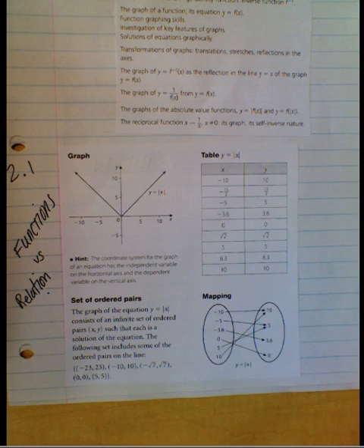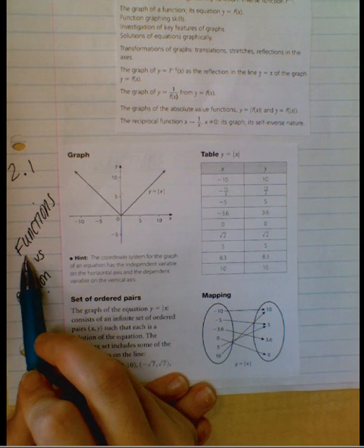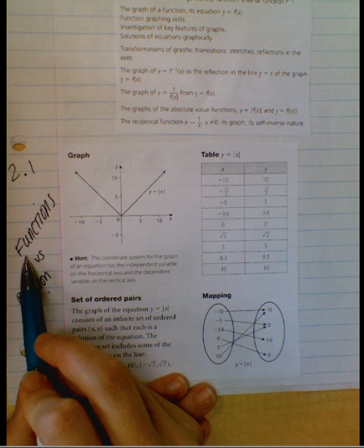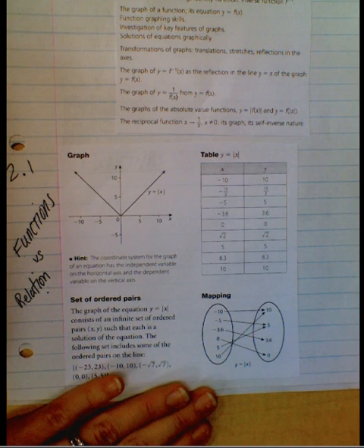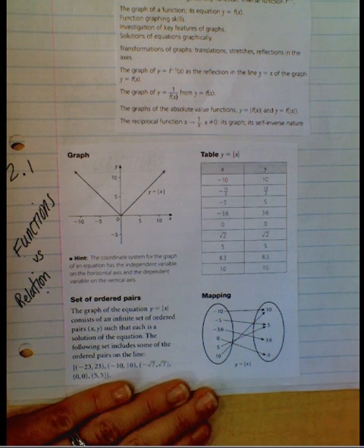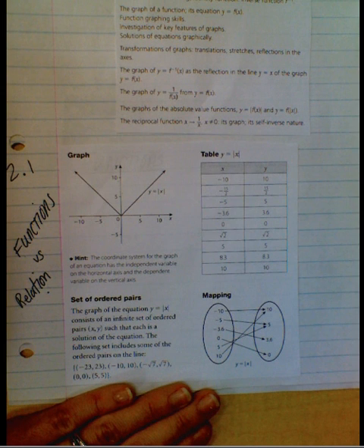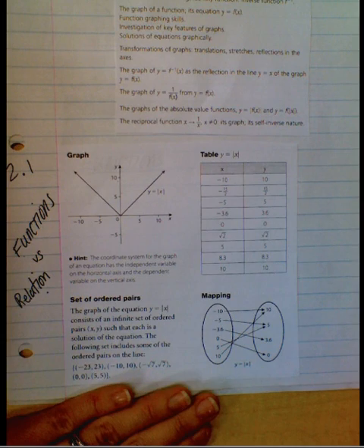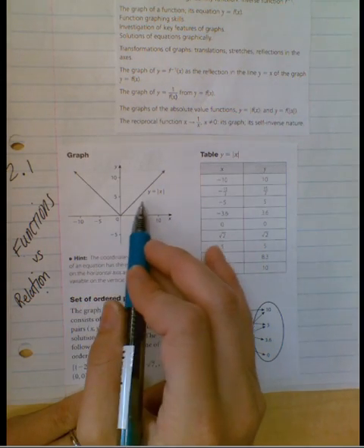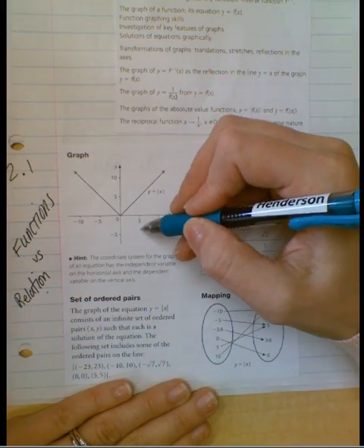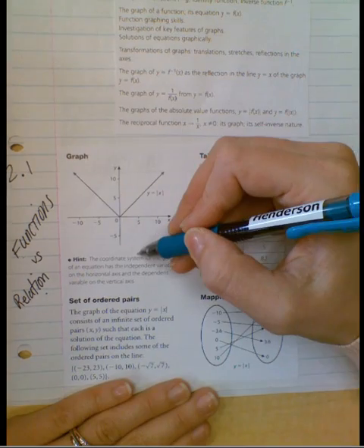But is it a function? That's the question. Well, we can use our one-to-one test. So for every input of x, is there only one y? It's okay to have one y that meets with two different x's, but it's not okay for an x to have two y's.